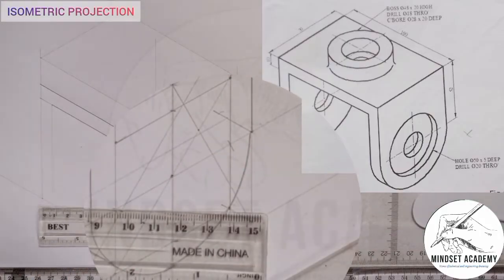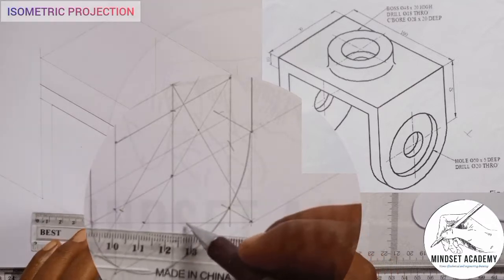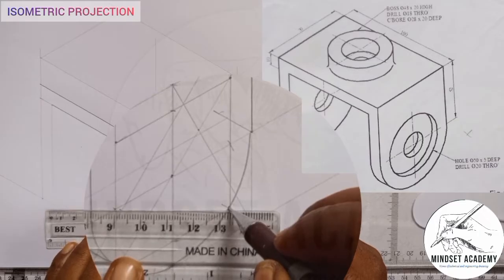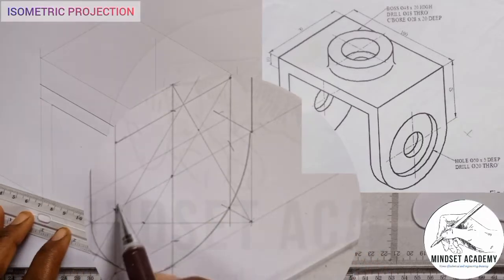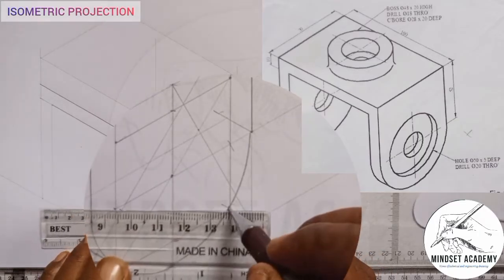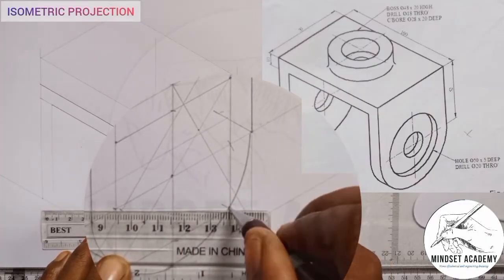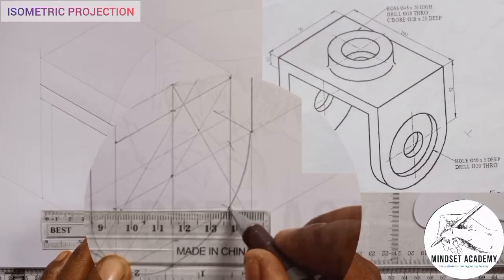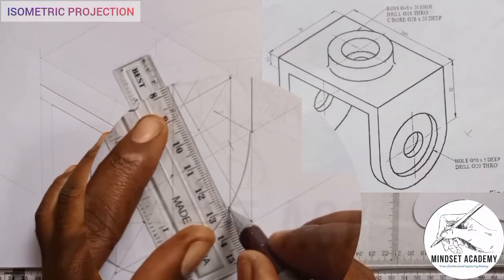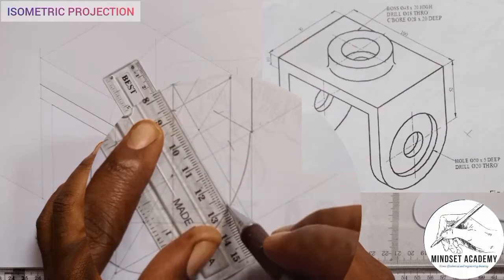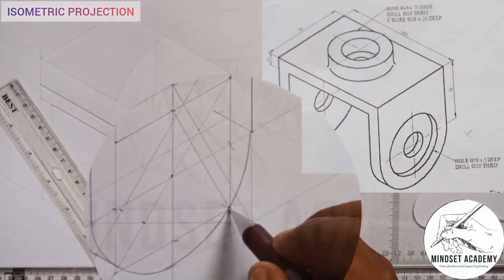To where I marked here, from here to this line here. You can see that. And also from here to here also. You can see that.